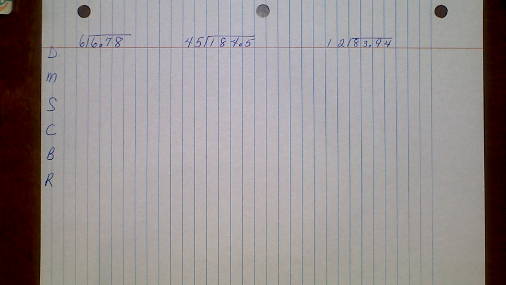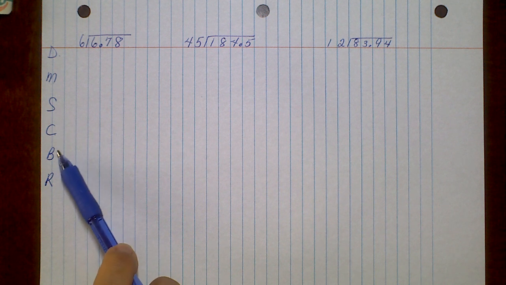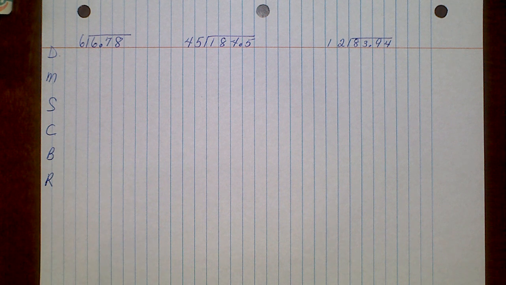The steps of division are written down the side for you to refer to. We use the mnemonic, does McDonald's sell cheeseburgers rare or raw? That reminds us of the steps: divide, multiply, subtract, check, bring down, or remainder, or repeat. So let's go through the steps, and I'm going to do a little bit of practicing with you just to show you what you're going to do when you solve problems like this.